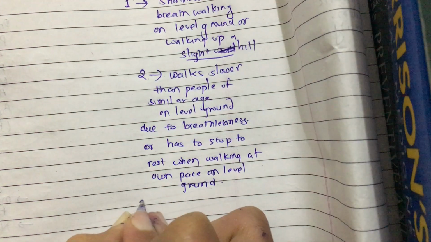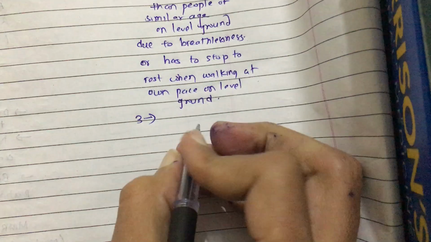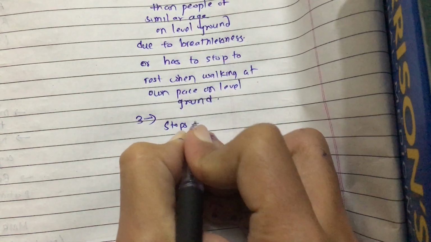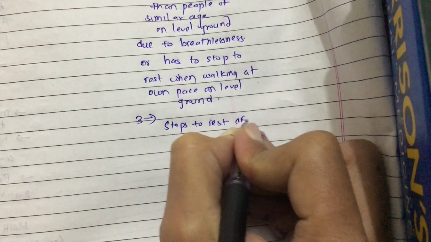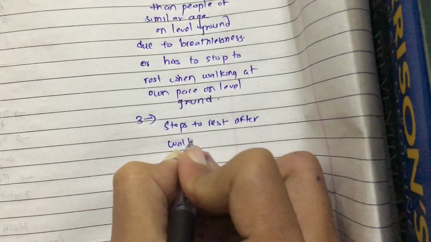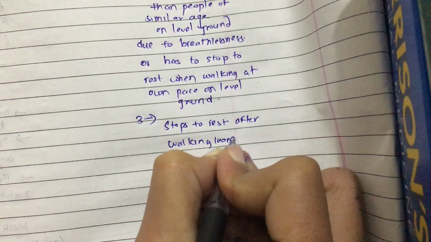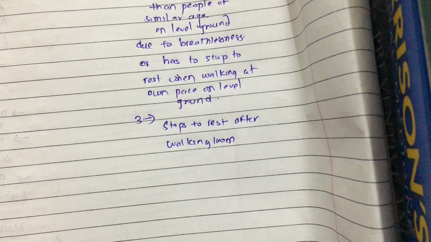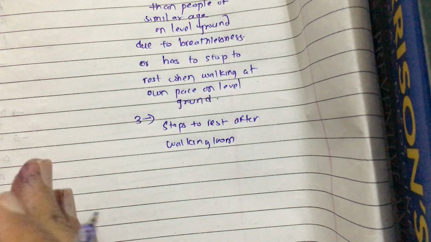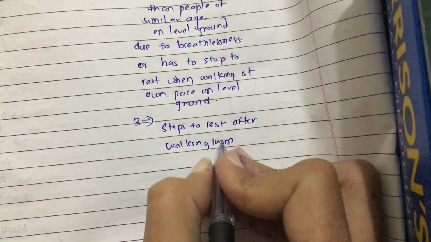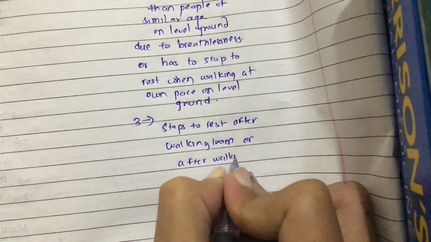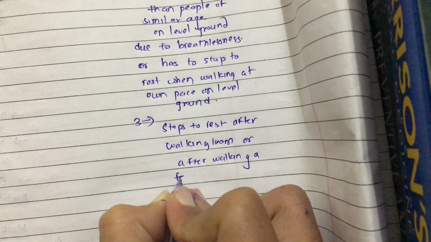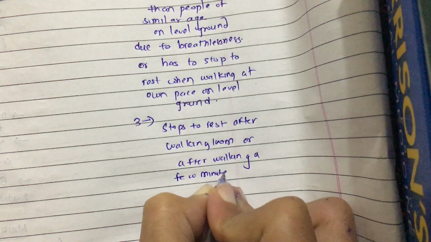MMRC grading 3 means stops to rest after walking 100 meters. When the patient walks for 100 meters, then he stops to take some rest, or after walking a few minutes on level ground.